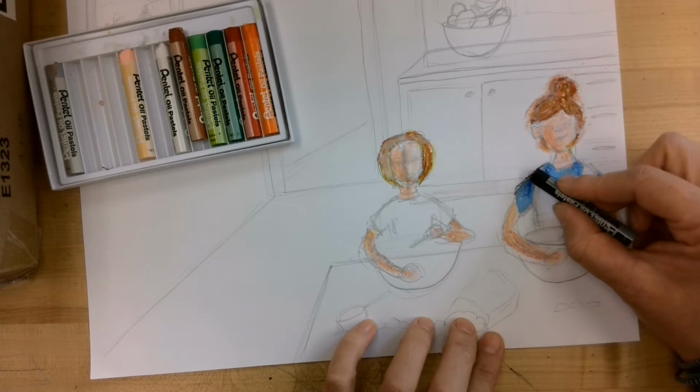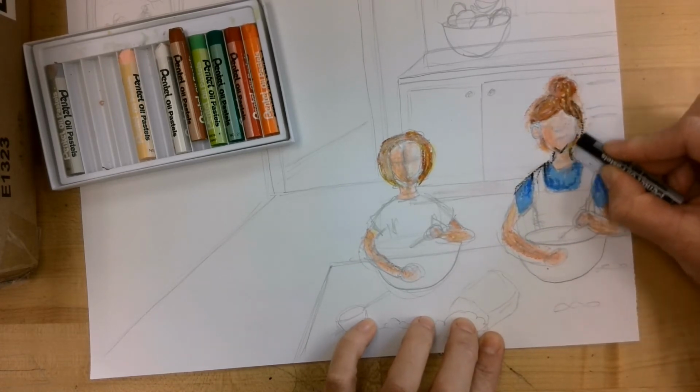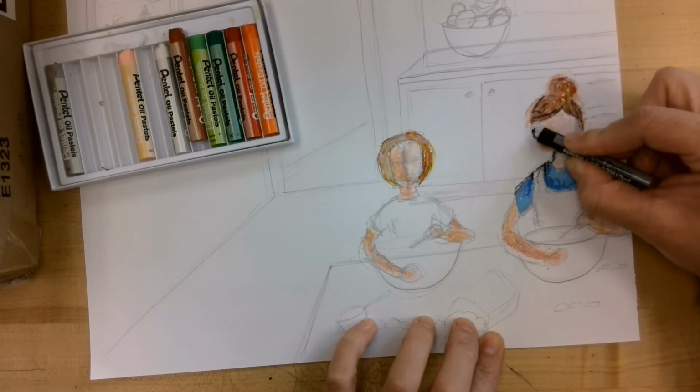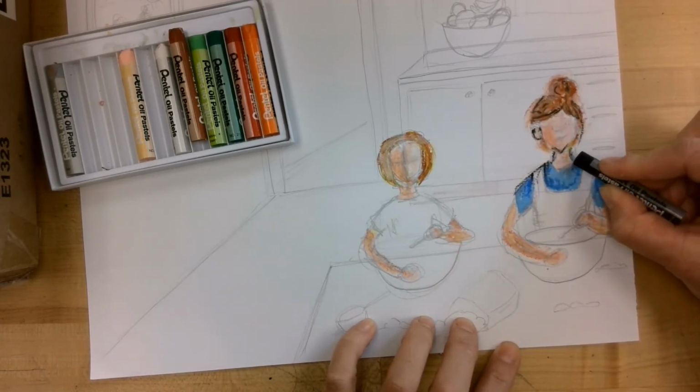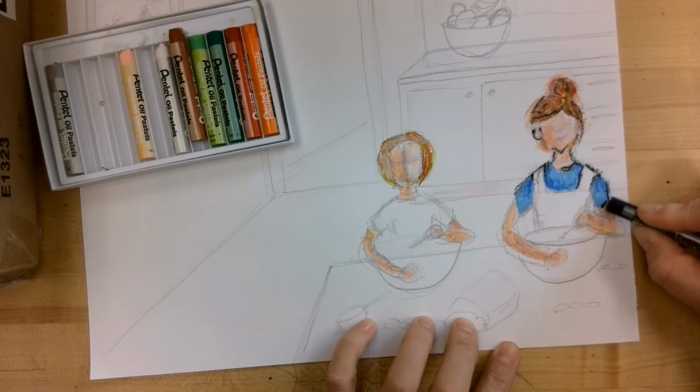So what I said is I wanted to play up some of those Ferrari lines of movement that I'm leaving from my sketch pencil, and I'm going to do that with my black here.